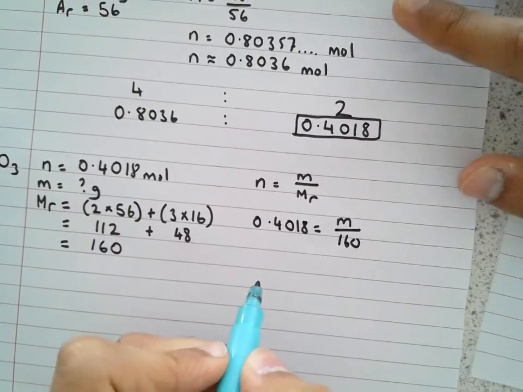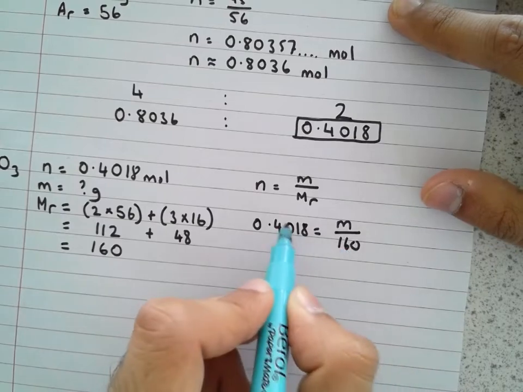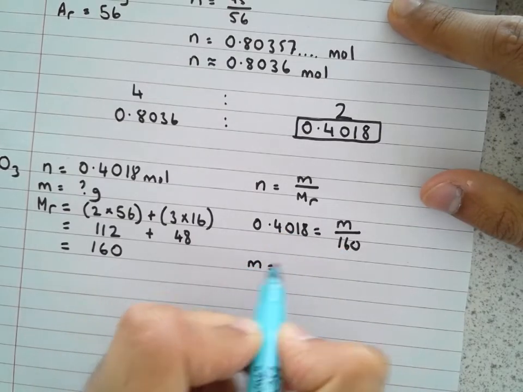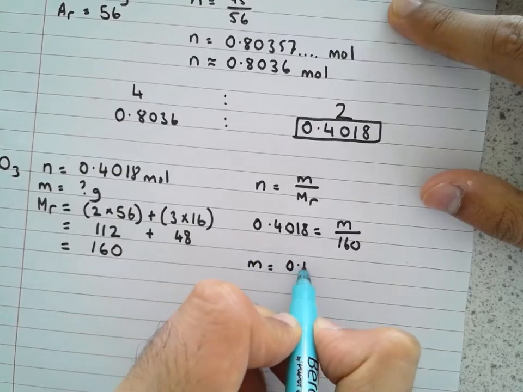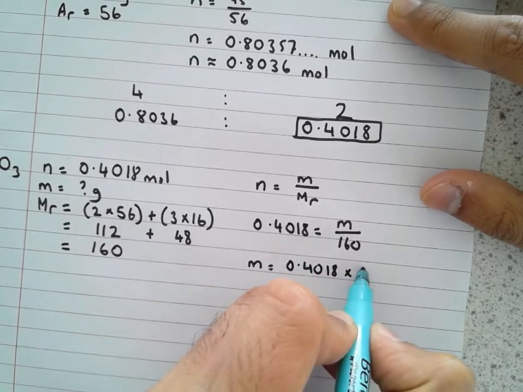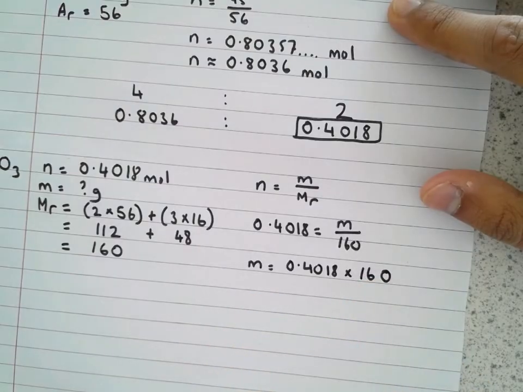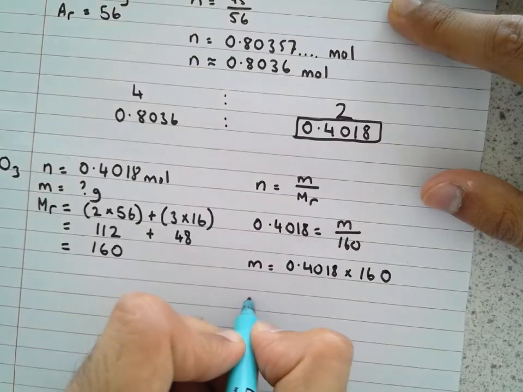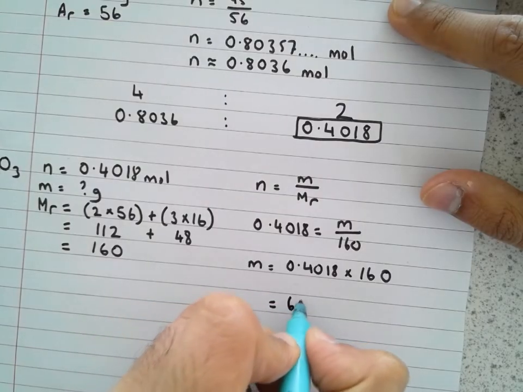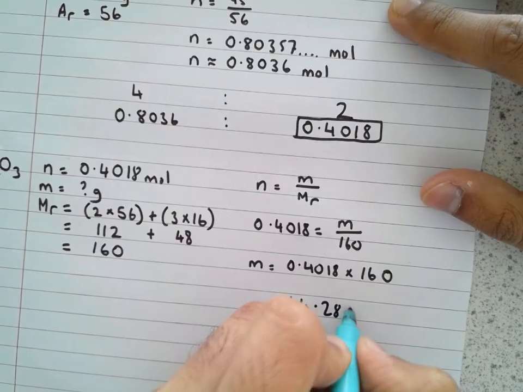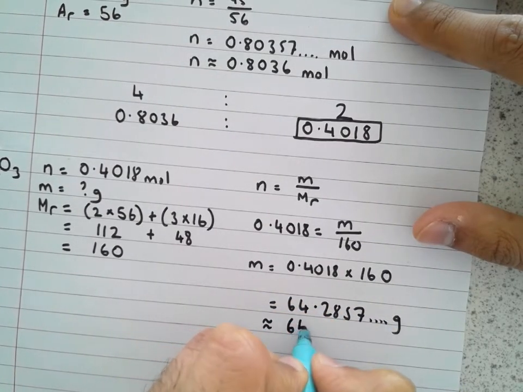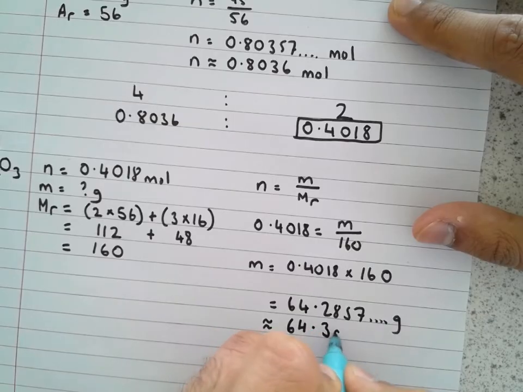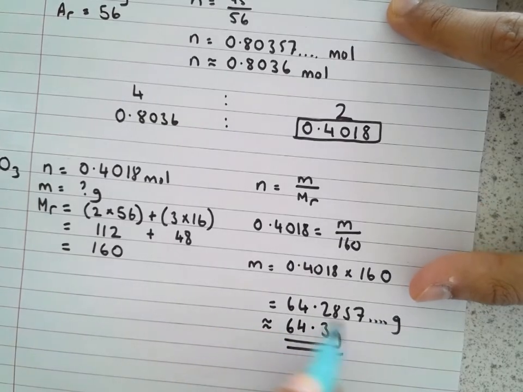I'm going to rearrange this by multiplying both sides by 160 to give me mass equals 0.4018 multiplied by 160, and that gives me a mass of 64.2857 grams, which to 3 significant figures is 64.3 grams. That is my final answer.